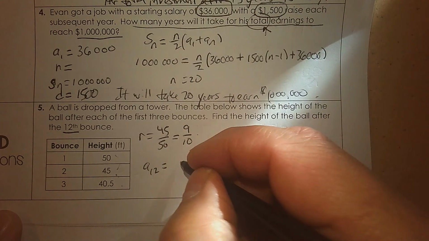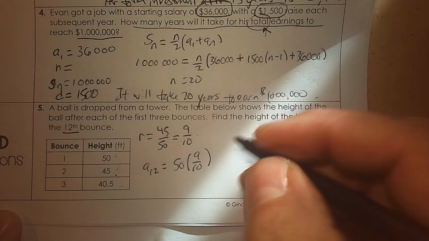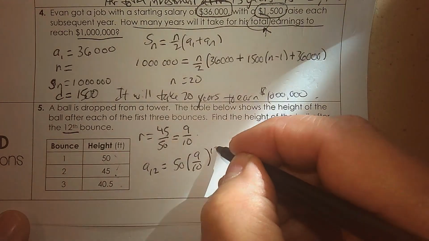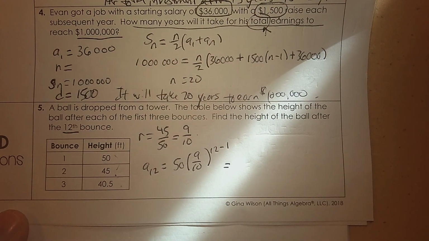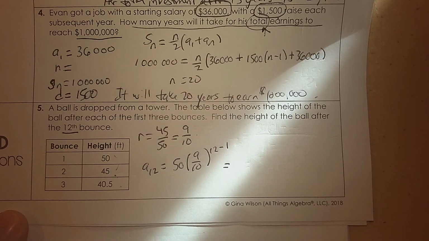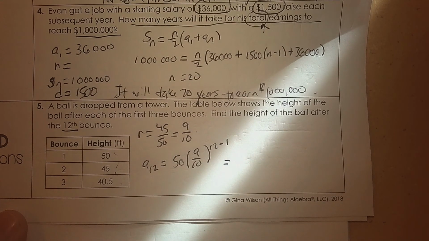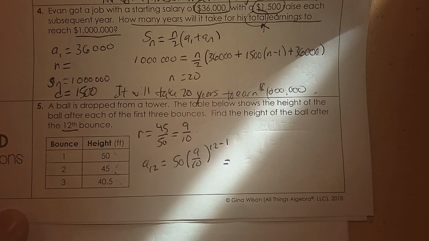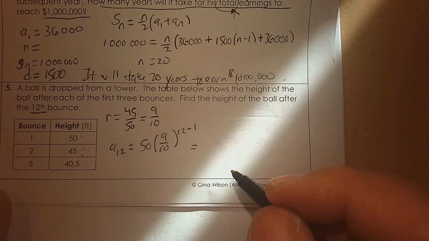The first term is 50. What's the common ratio? 9 over 10. And then what goes in the exponent? 12 take away 1. Go for it. Use your calculator and think, the 12th bounce, how high would it be? That's a big bouncing ball. If we're starting with 50 feet on the first bounce, that's not a Super Bowl. That's something from NASA or something. I don't know. Those are the good engineers. And we'll round it.